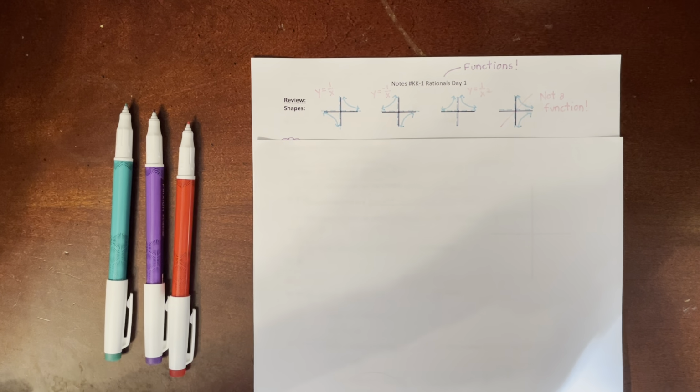Hey everyone, today we're looking at notes Kk-1, Rationals Day 1.